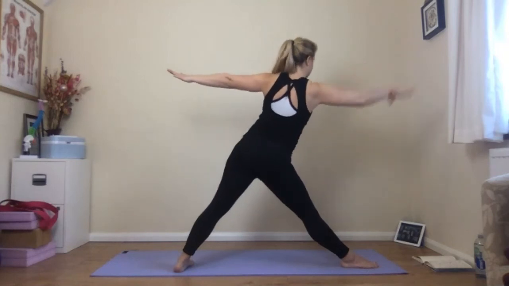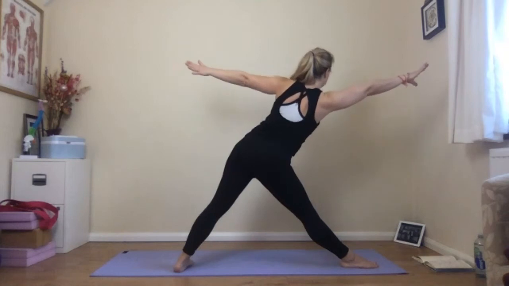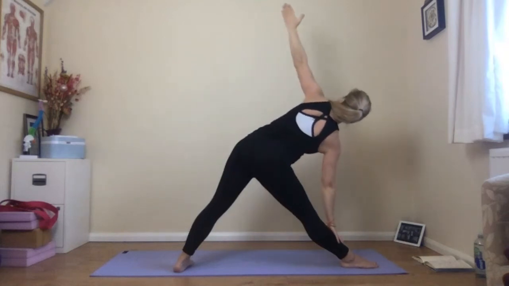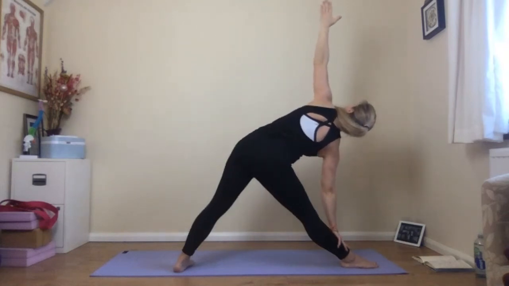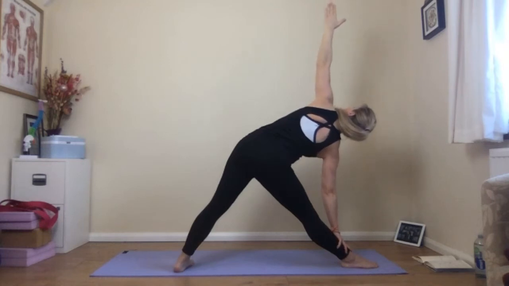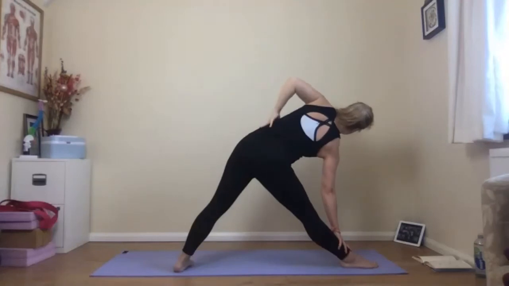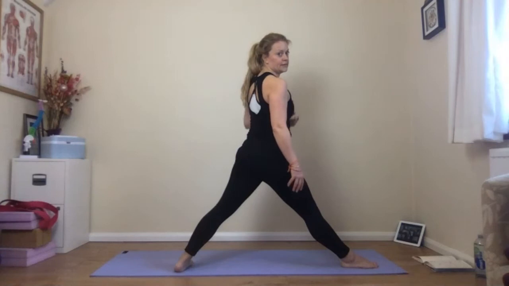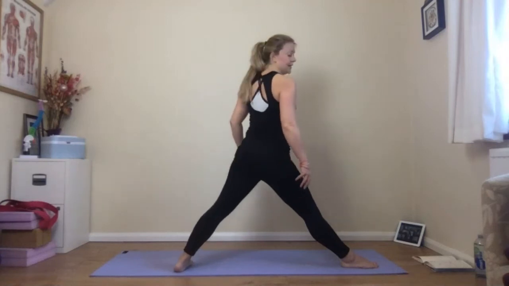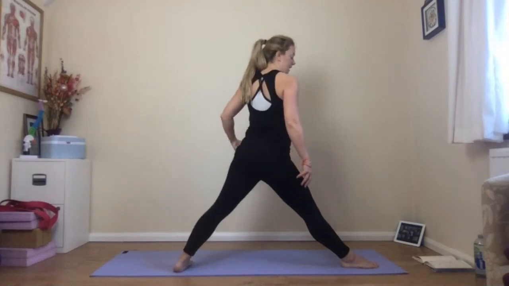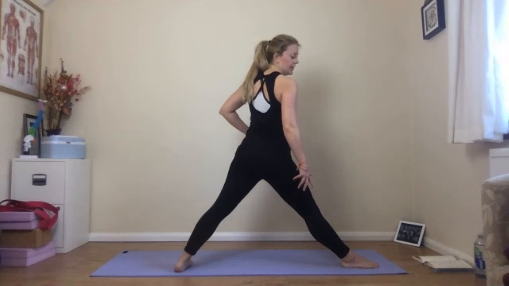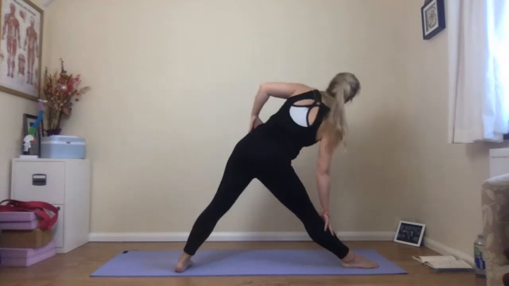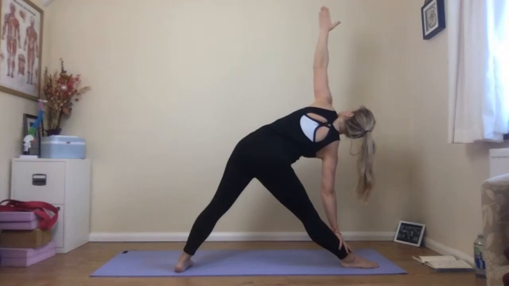Reach forwards, keeping the front leg nice and straight, and then bringing the right hand down just to rest it onto the top of the right shin maybe, or the ankle, whatever you can reach. Try to keep it as a side bend, remember. So Trikonasana is into the side body. Press into the left foot. See if you can, as you press down, lift the left foot away from the ground, or hip away from the ground.